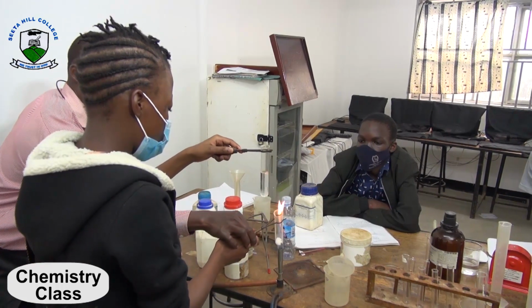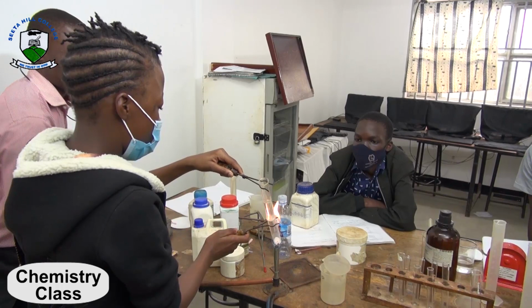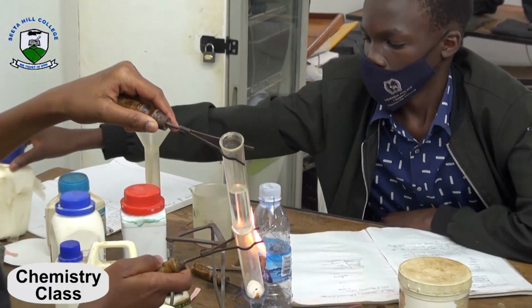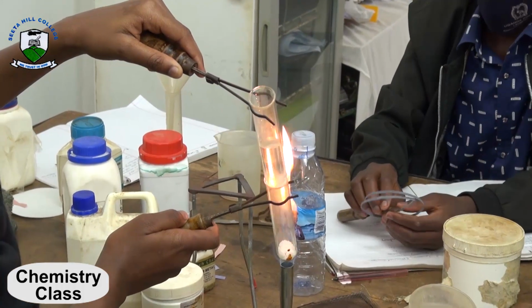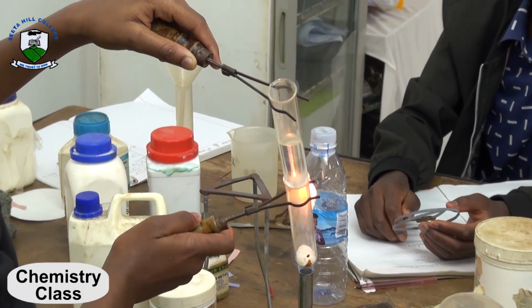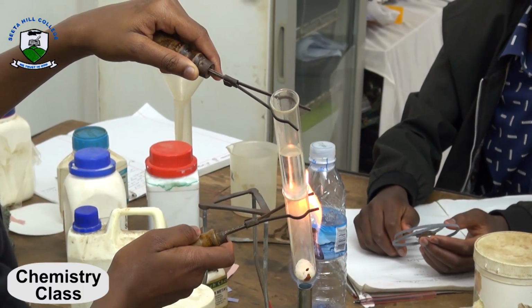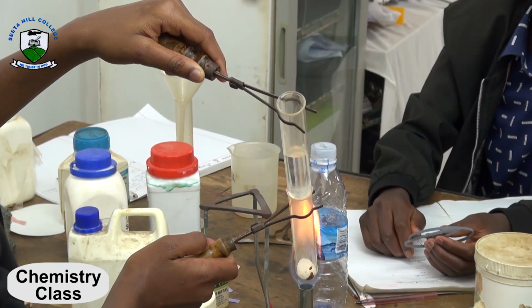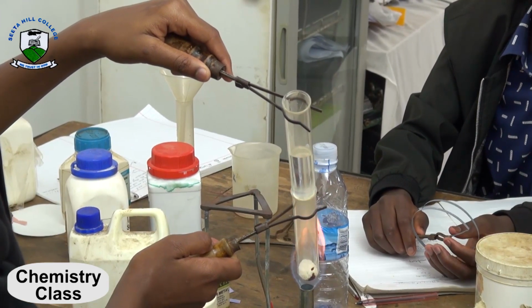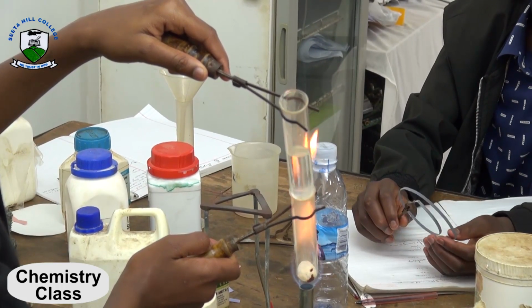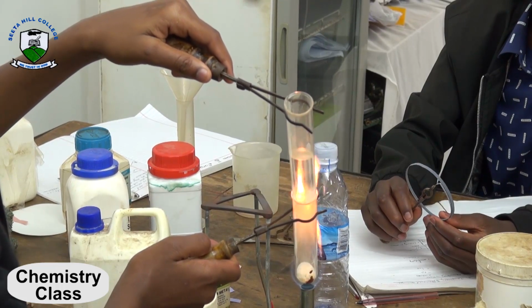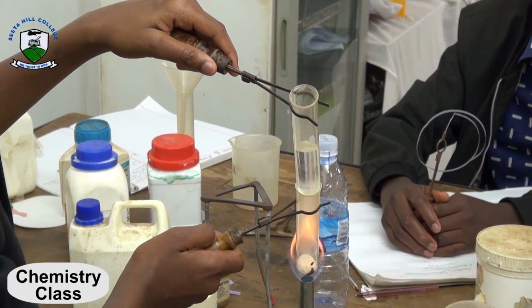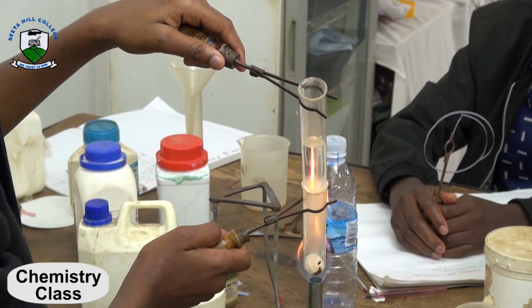Taking the hot part here. I think as you observe, there are those white fumes, those white fumes.